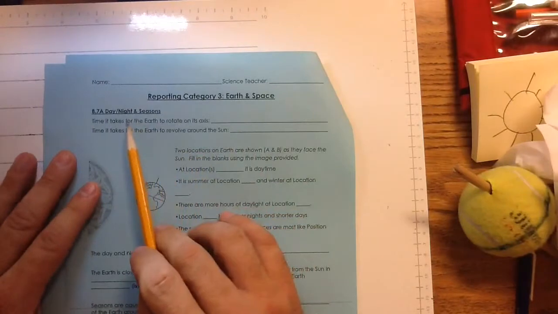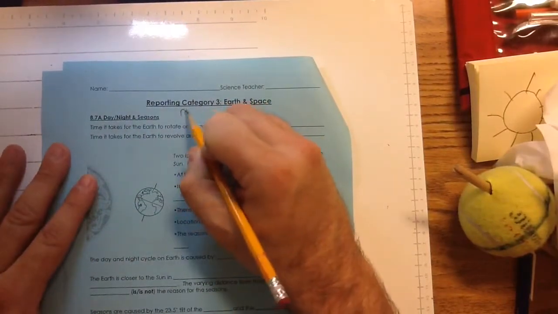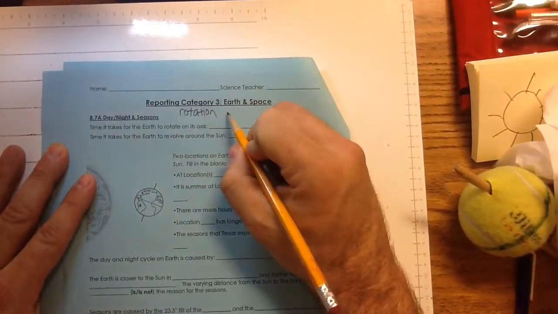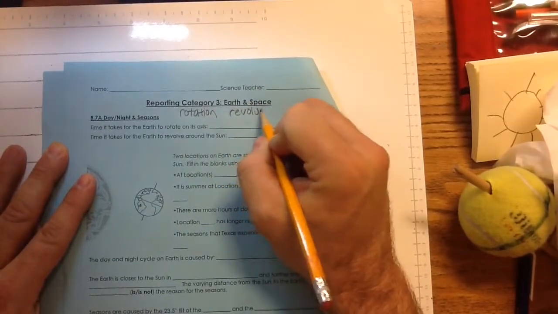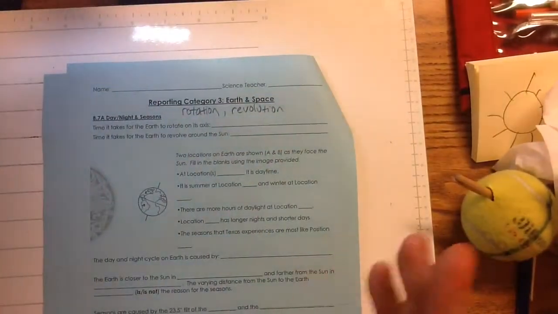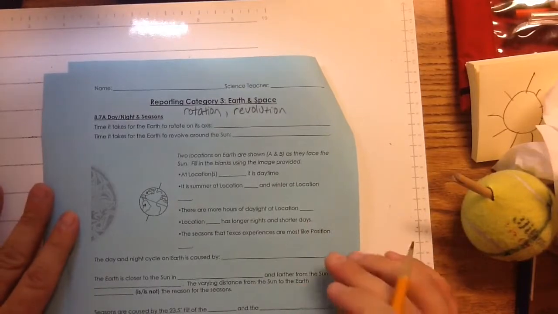First thing we need to do is be reminded again about the important vocabulary words, even basic ones like rotation and revolution. If you understand the difference between these two words, it's going to help you a lot in understanding day and night and seasons. So we need to make sure we understand those.